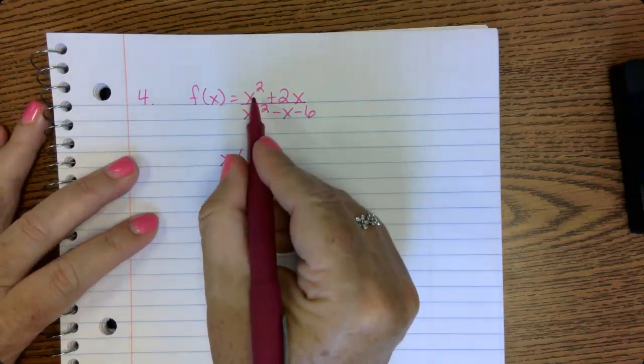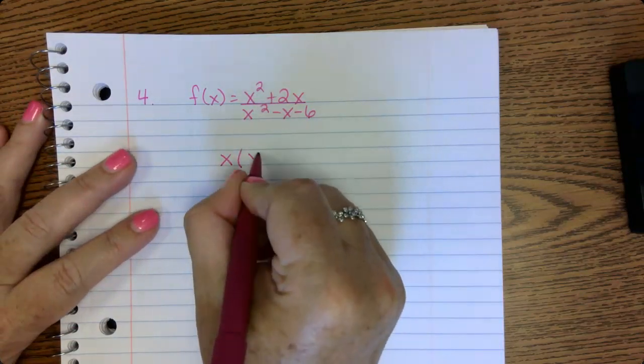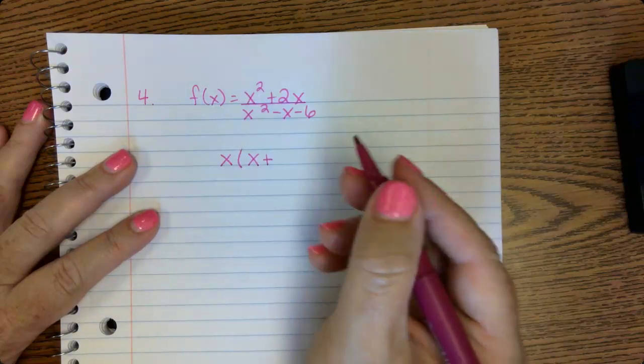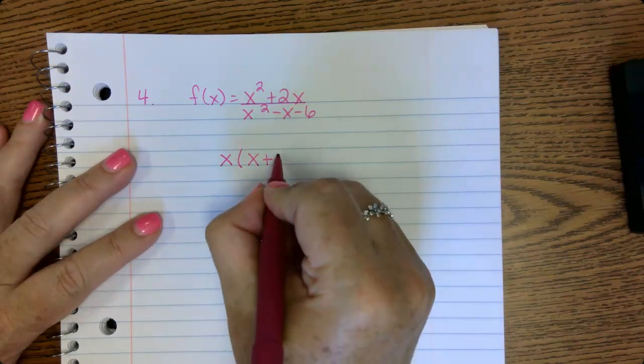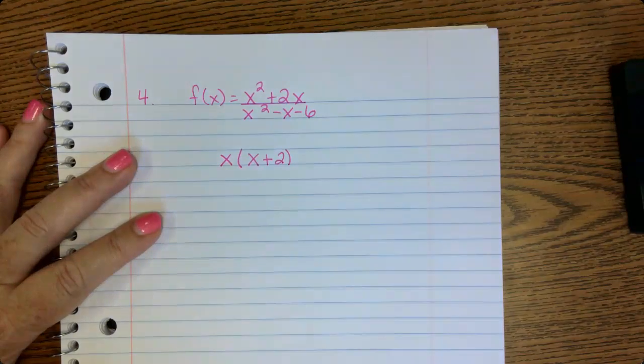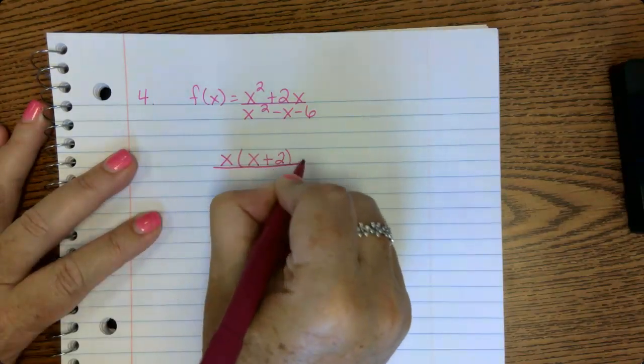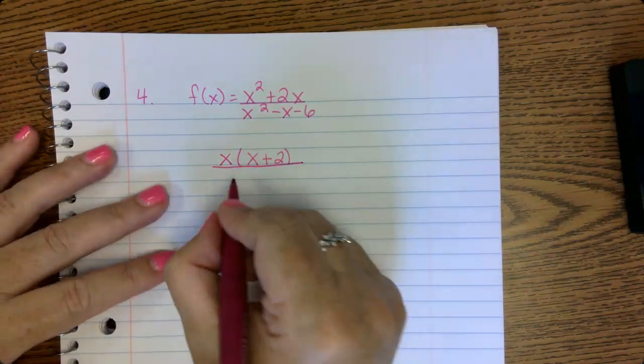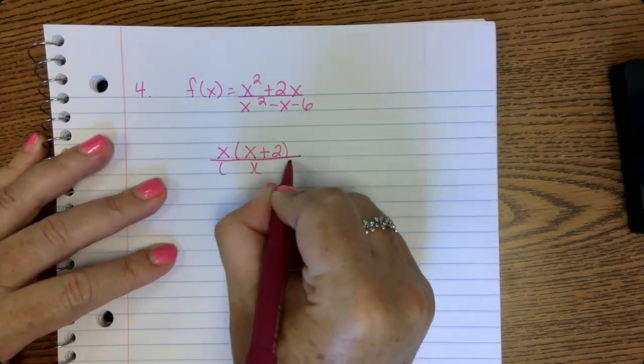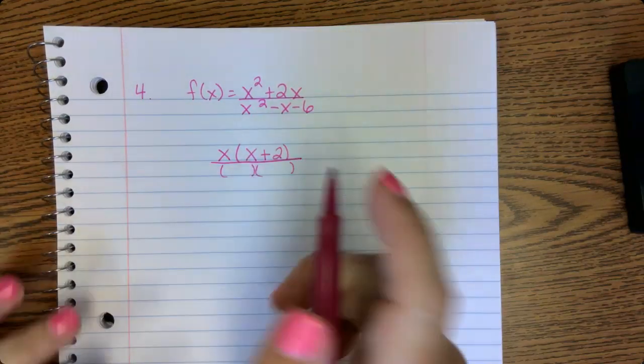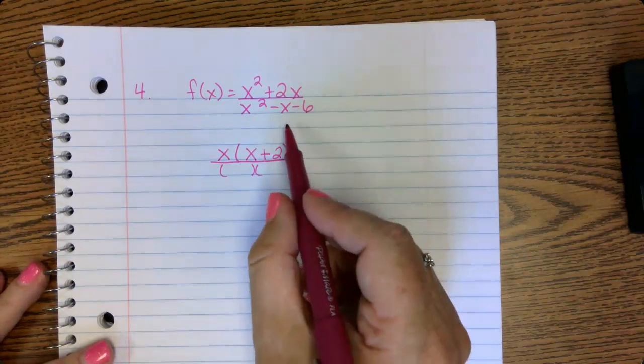They both contain x's. So that's what we're going to factor out. So if I take an x out of x squared, I'm left with x. And if I take the x away from the 2, I'm left with 2. So please just be careful. Don't jump head first and think you gotta do this, okay? Take a step back and look.